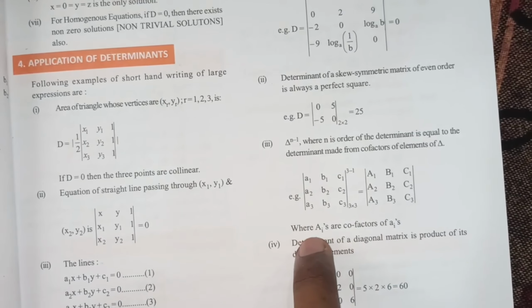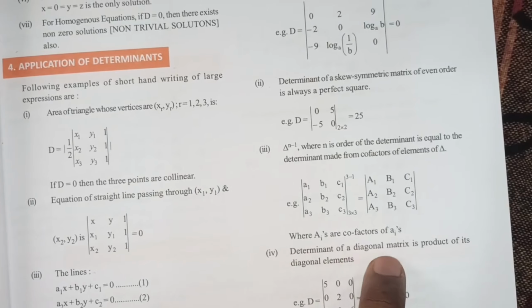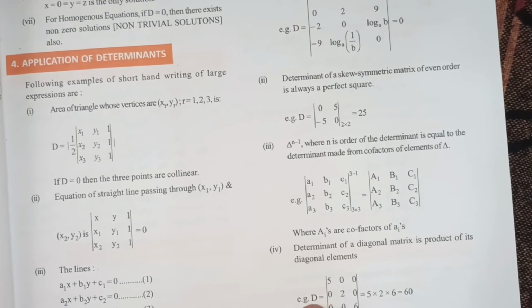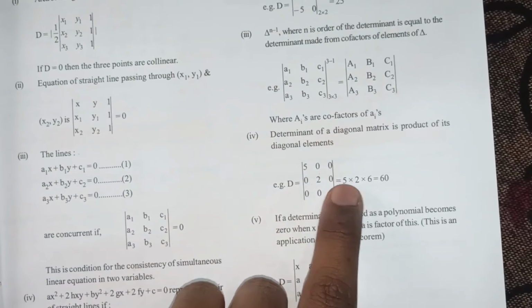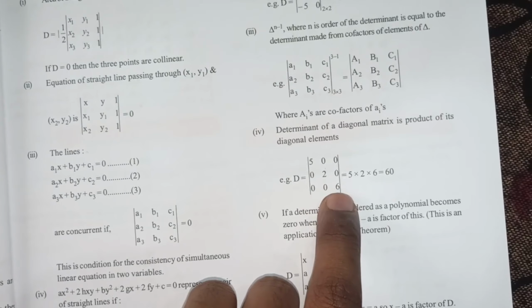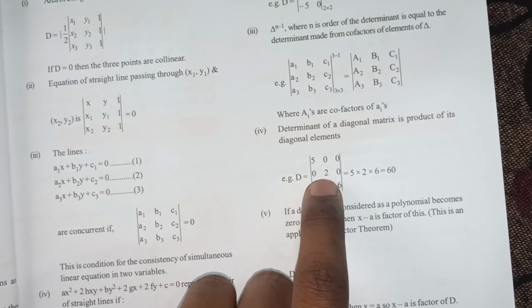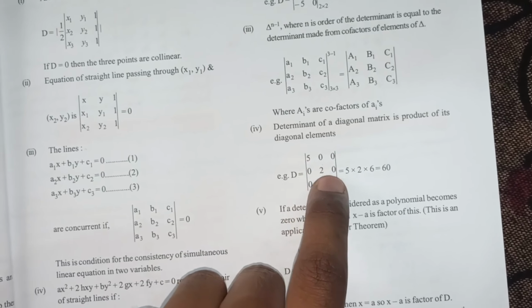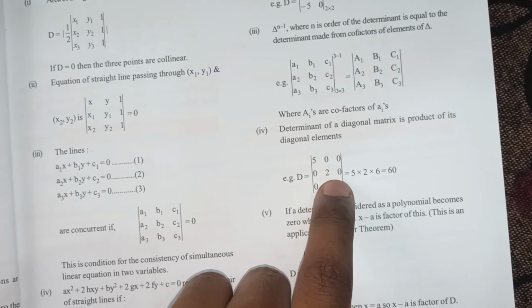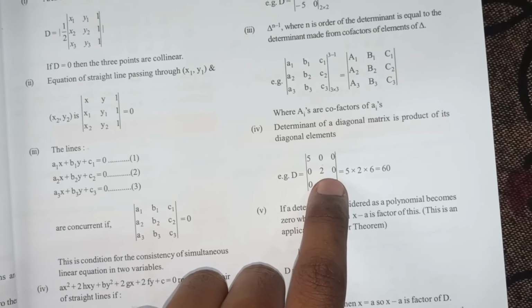So here, where the Aij are cofactors of the aij, the determinant of a diagonal matrix is a product of its diagonal elements. So here D equals 500, 020, 006. The determinant of a diagonal matrix is the product of its diagonal elements. So it's a property of the determinant of this diagonal matrix.